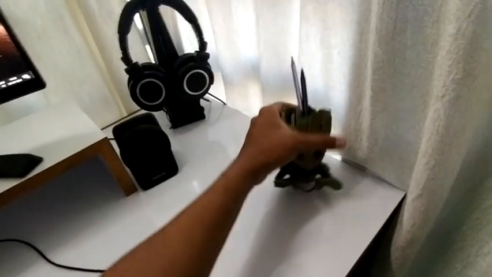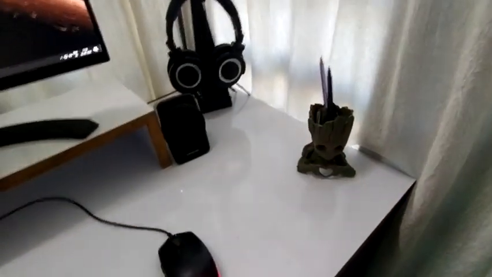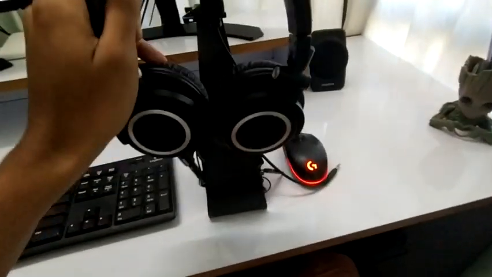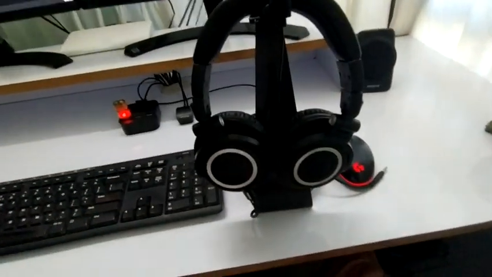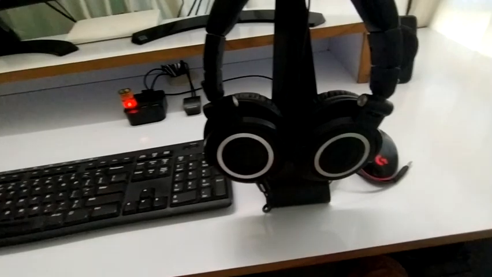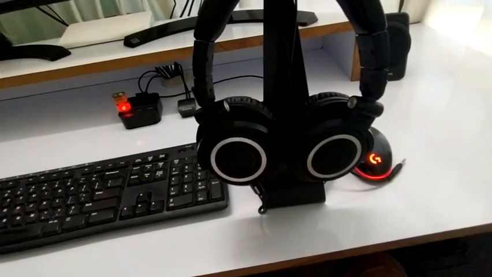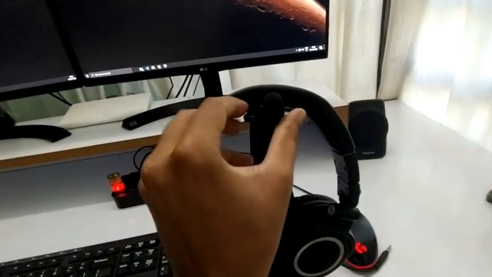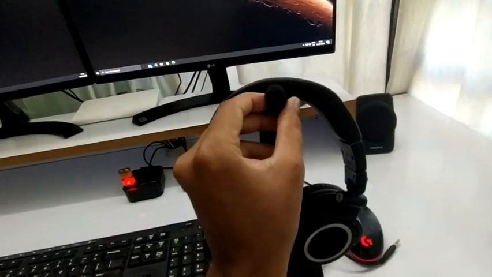Here's a Groot pen stand, quite interesting for me. This is my major setup where I bring this setup here. I mount my headphones. This is Audio Technica ATH-M50x, and I have a specific mic. I shall give it in the description.